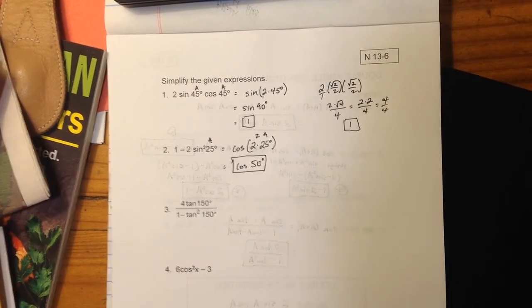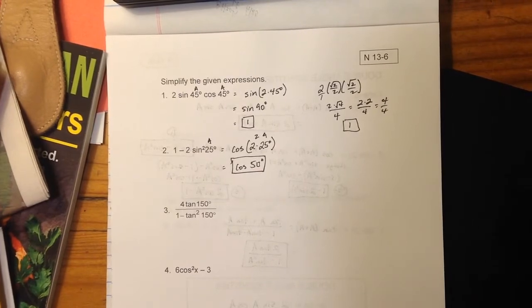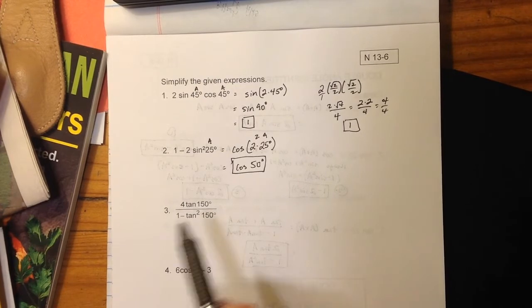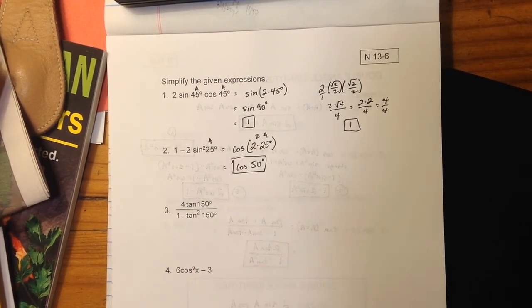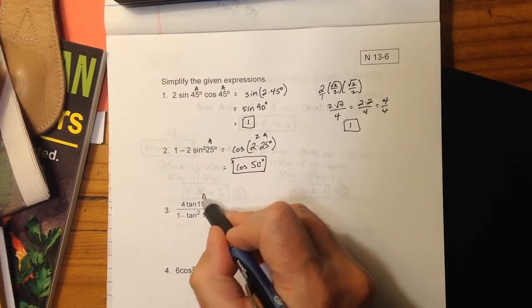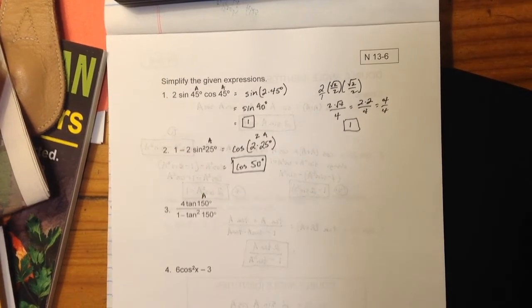All right. Look at number 3. 4 tangent 150 over 1 minus tan squared 150. This is very close to the tangent formula, but on the tangent formula, it's 2 tangent 150, right? Not 4. Otherwise, this fits exactly where A is going to be 150 degrees.